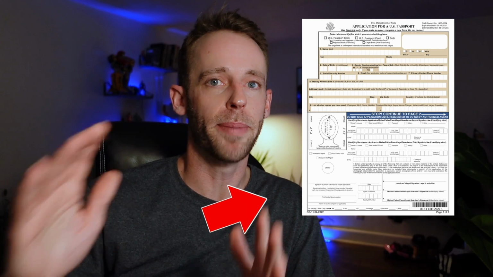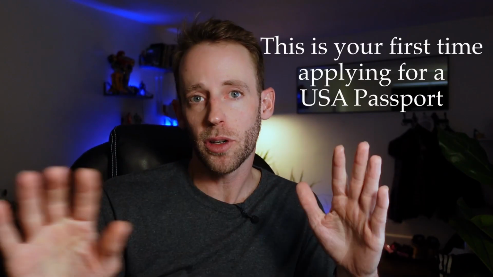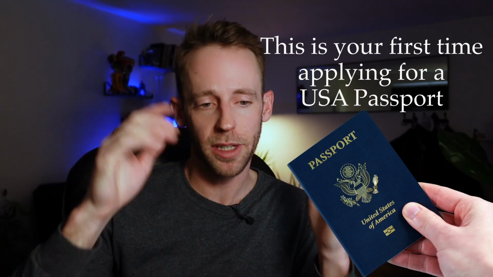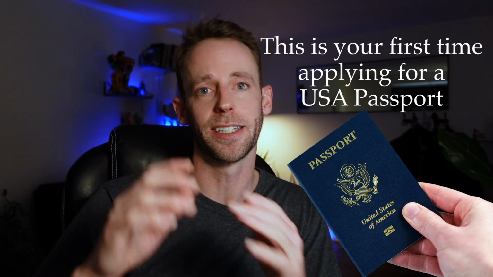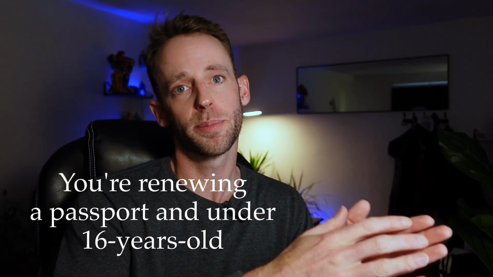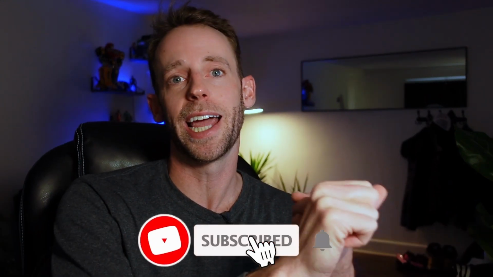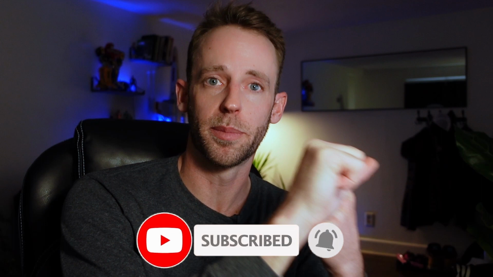Finally, let's run through the most common application form used to get a USA passport, and that's the DS11. You should use the DS11 to apply for your USA passport if you fall under 5 specific circumstances. Number one, if you've never applied for a passport ever in your life, if this is your very first time applying for a USA passport, you definitely have to use the DS11. Another circumstance in which you need the DS11 is if you are applying for a passport for another time, except you are under 16 years old. If you're 16 or 17, you can apply by yourself, but you still need to have at least your parents or guardians' permission to do so.